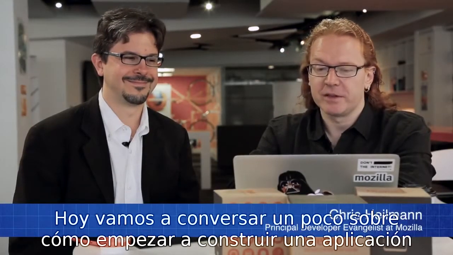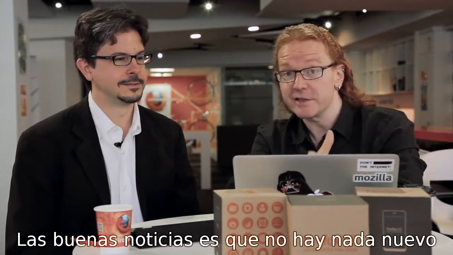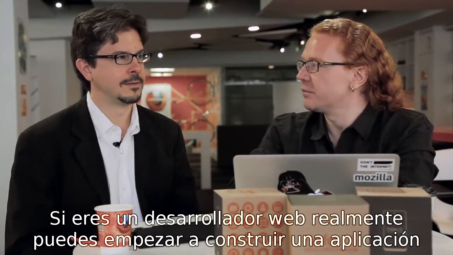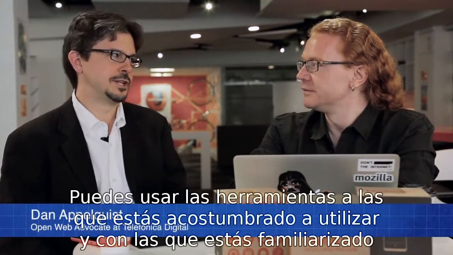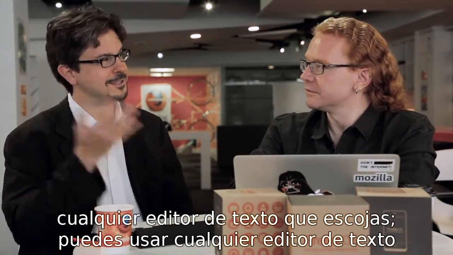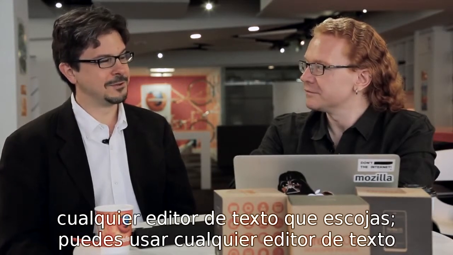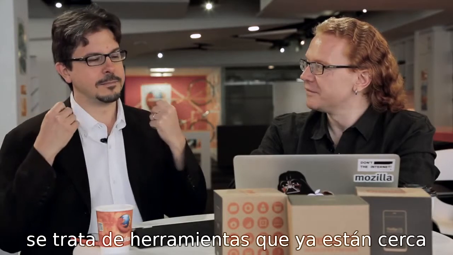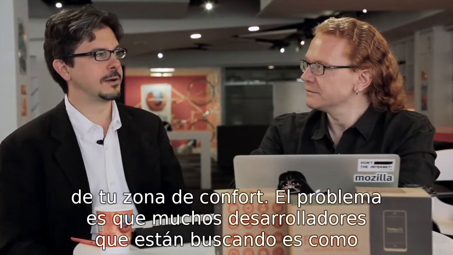Today we're going to chat a bit about getting started building an app for Firefox OS. So the good news is there's nothing new in there. If you're a web developer, you actually can start building an application. Yeah, you can use the toolchain that you're used to using and that you're familiar with and comfortable with. If you want to use Vi, you can use Vi. If you want to use whatever text editor of your choice, you can use whatever text editor of your choice. But it's about tools that are already in your comfort zone.